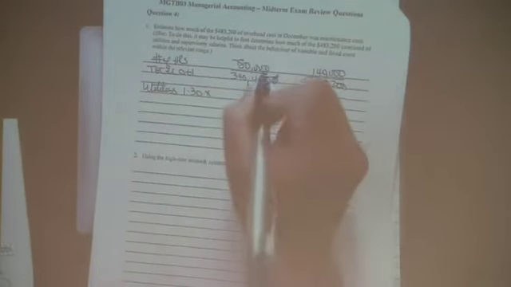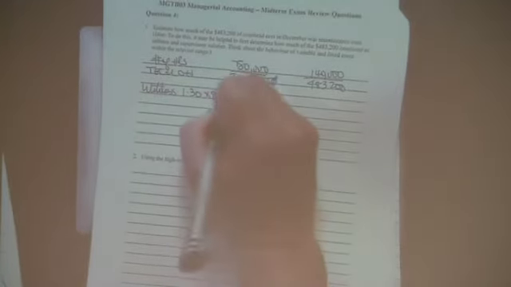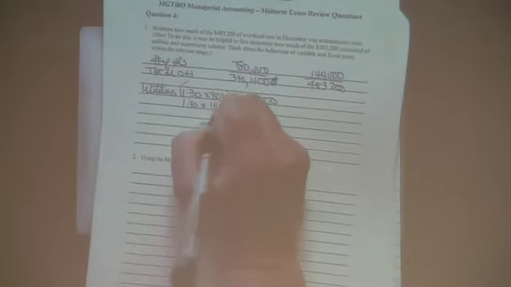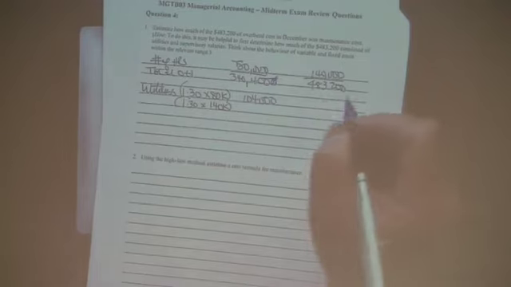Okay, not 1.08. 1.3 times 80 gives me 104. And if I was to take 1.3 times 140, I get 182.